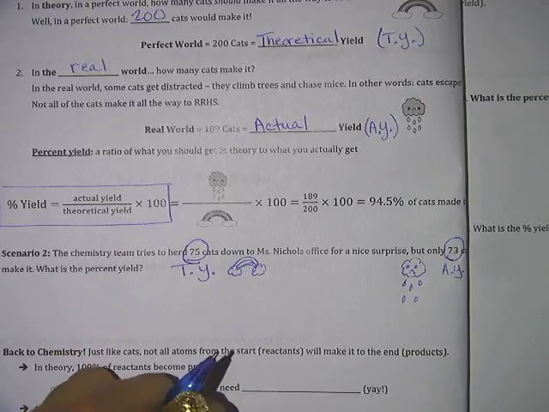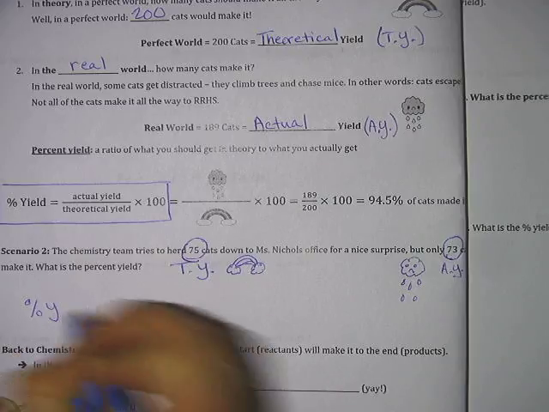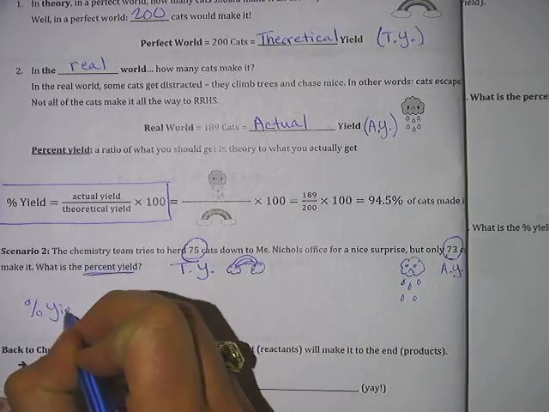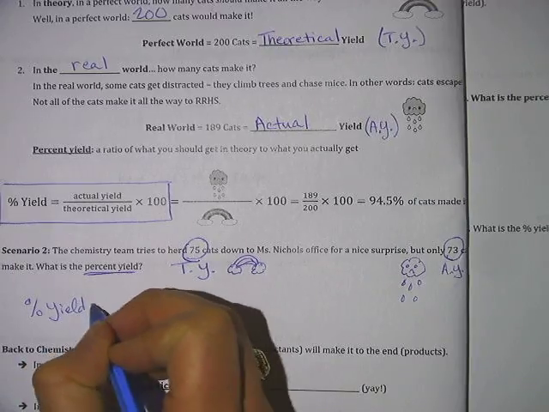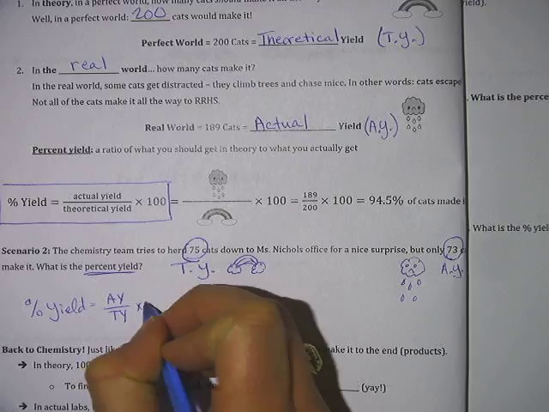Okay? And the percent yield is what they want us to find, percent yield. That's this formula up here, where we take the actual divided by the theoretical times 100.